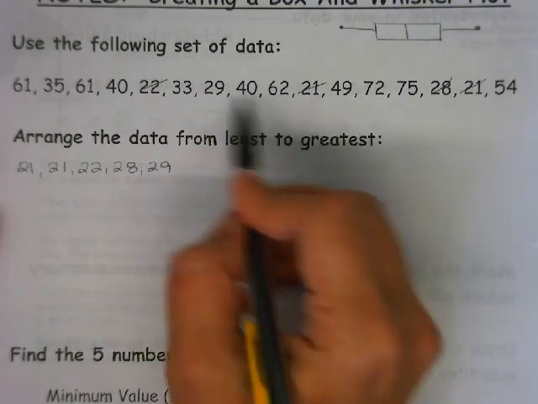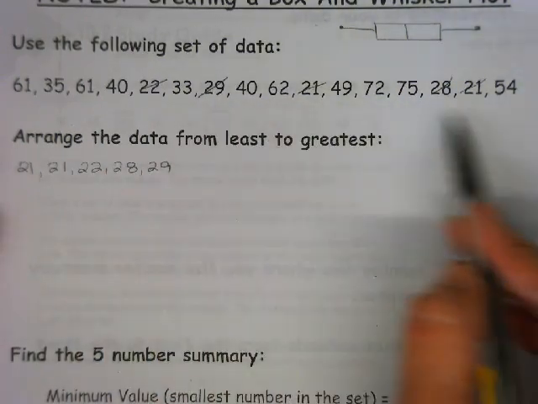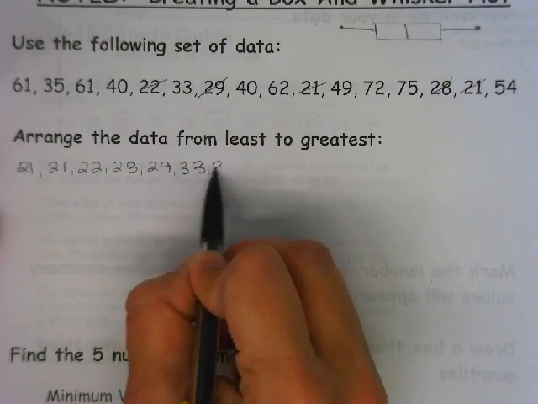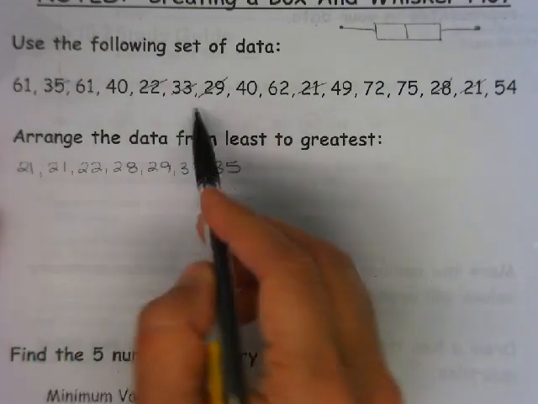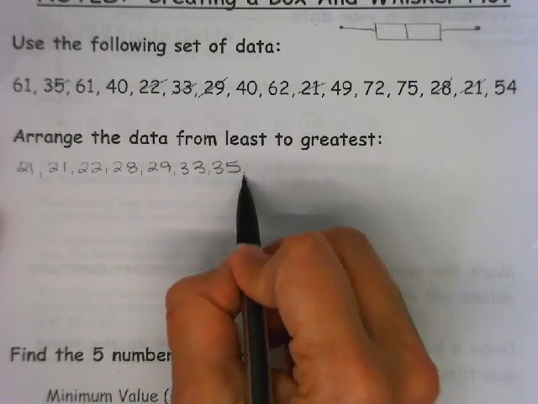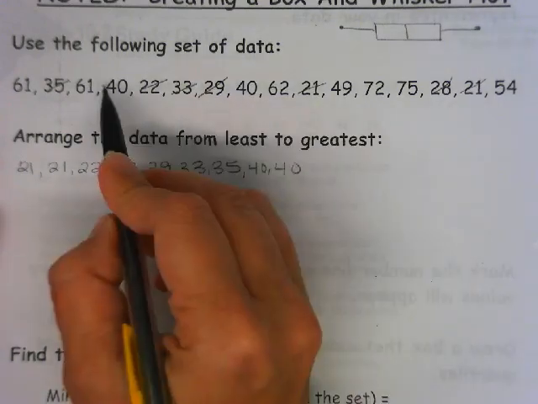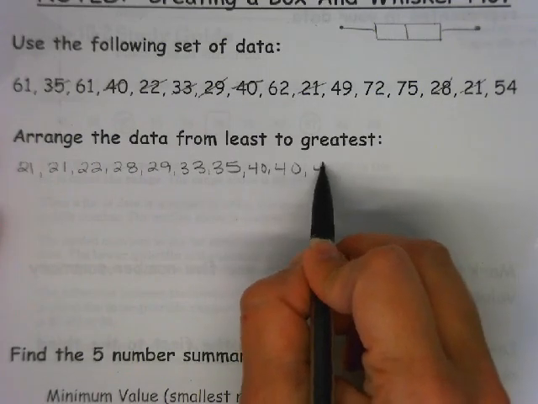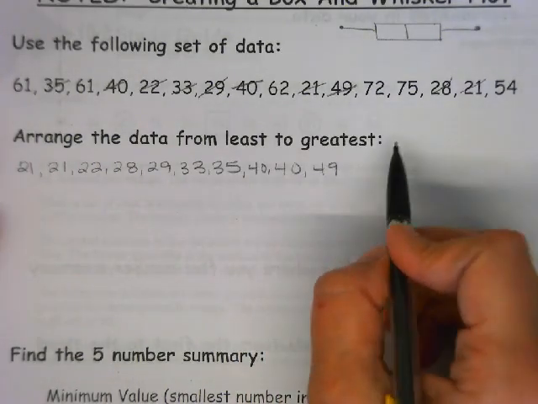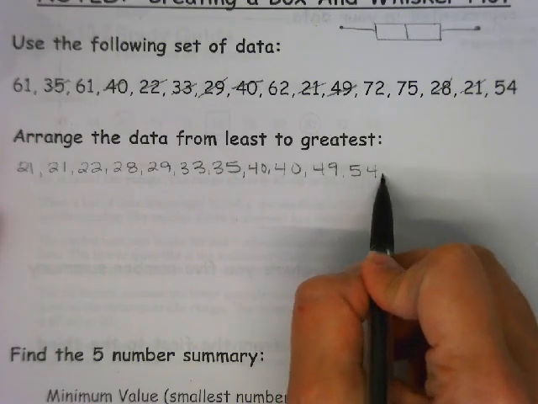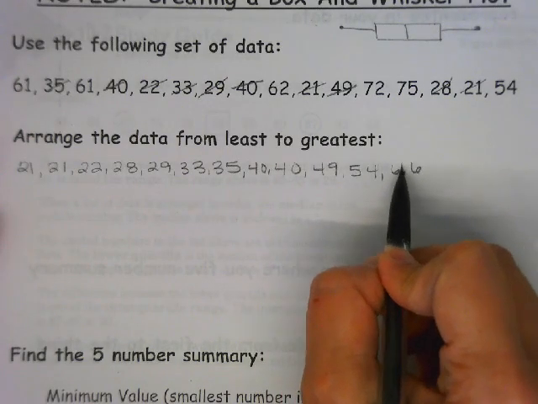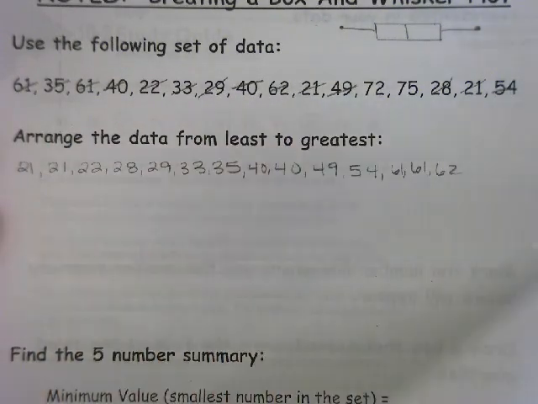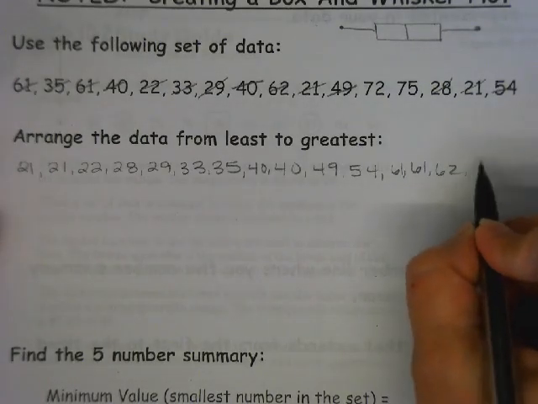29. And notice I'm just kind of crossing them off as we go so they don't get in the way. And then what? 33. 35. Then we're going to jump to 40. I think that's all of our 30s, right? And we have 2 40s. And then we have just what? 49? 54, 2 61s, a 62, and what's left? 72 and 75.